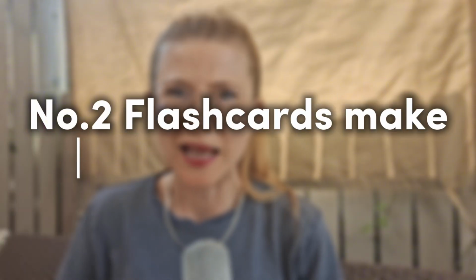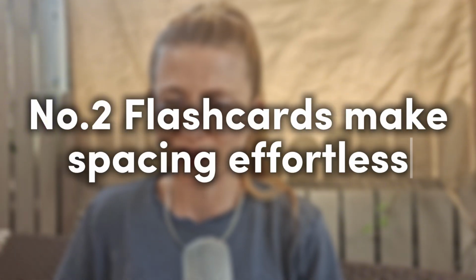And here's the bonus. Once students get used to this, you can stretch the recall challenge even further. Show 2 cards and ask them to connect them in a sentence. Or show a card but forbid them from using the word. They have to describe it instead. That's recall on steroids. Number 2, flashcards make spacing effortless.